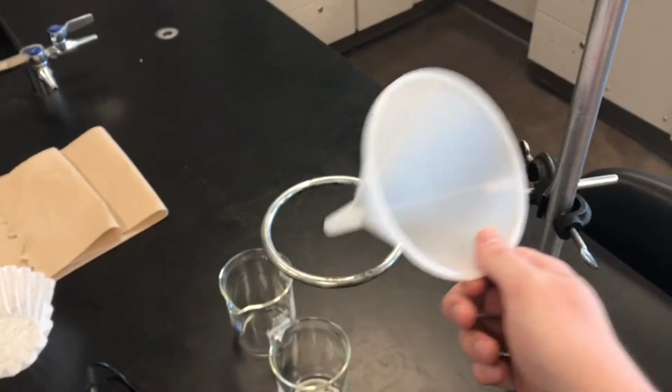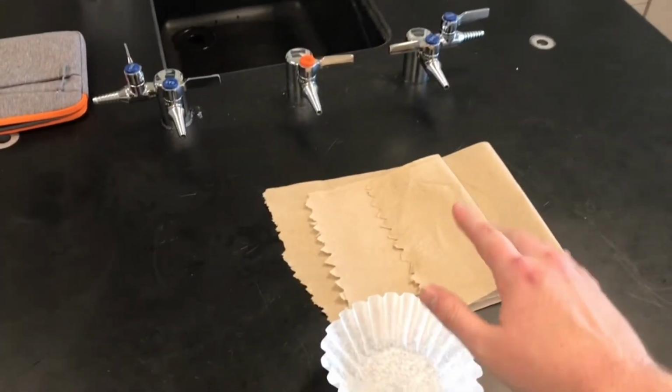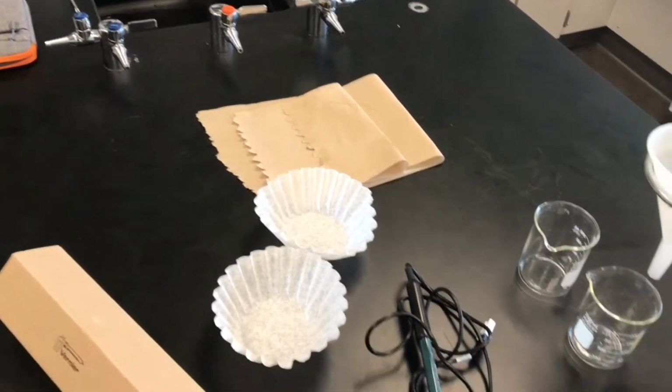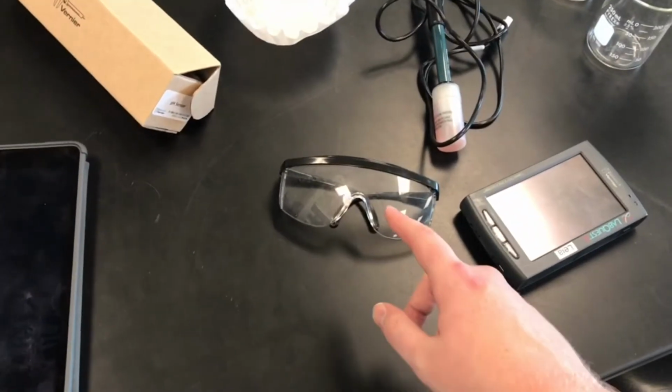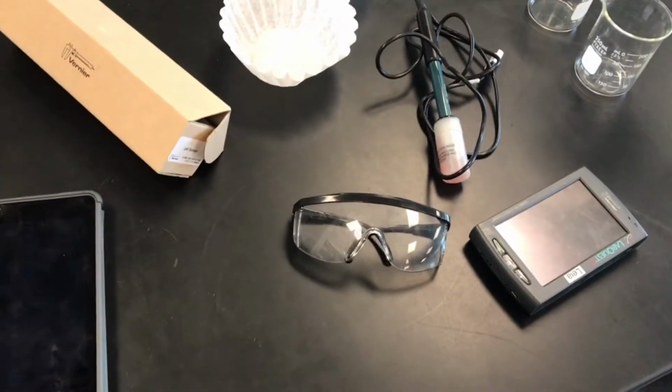So ring stand pole, I'll just put the funnel in right now. 2 coffee filters. You're gonna need probably some paper towels. Lab gets a little messy. Or if we have towels in the room, grab a towel. And goggles. So everyone's gonna need to wear goggles for this lab.